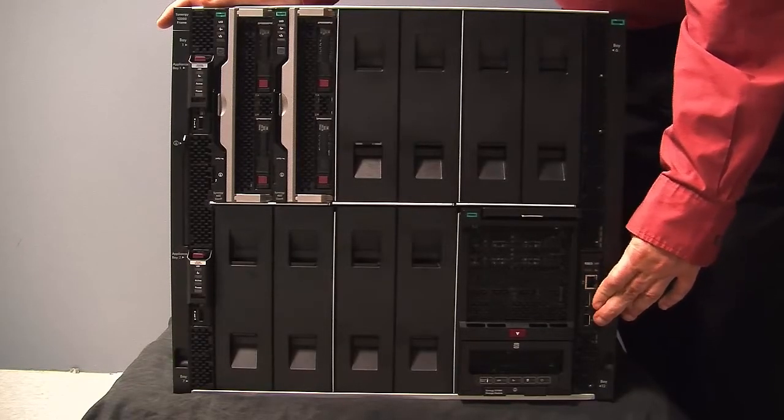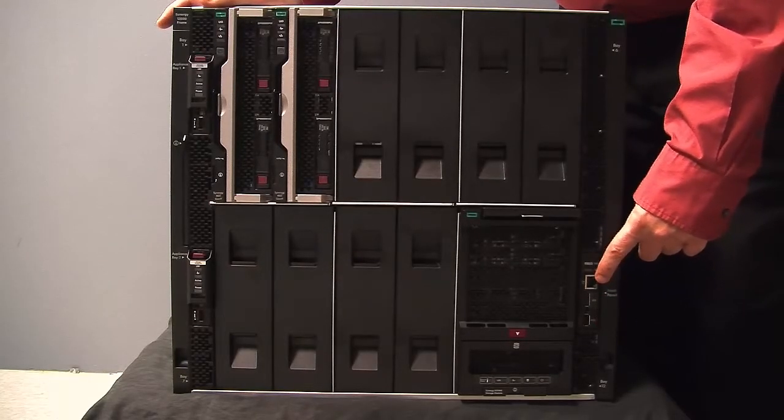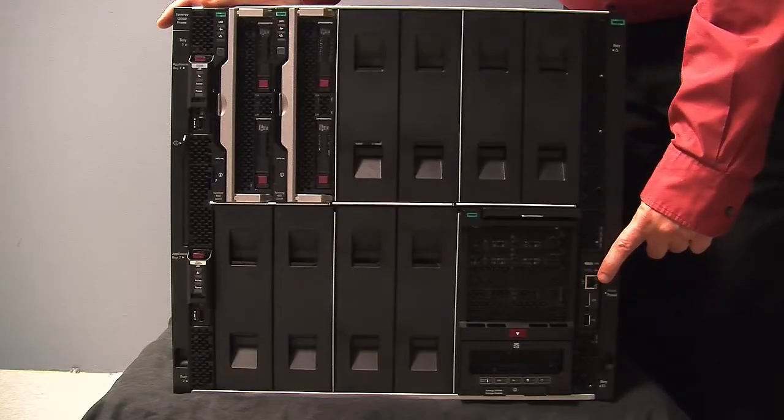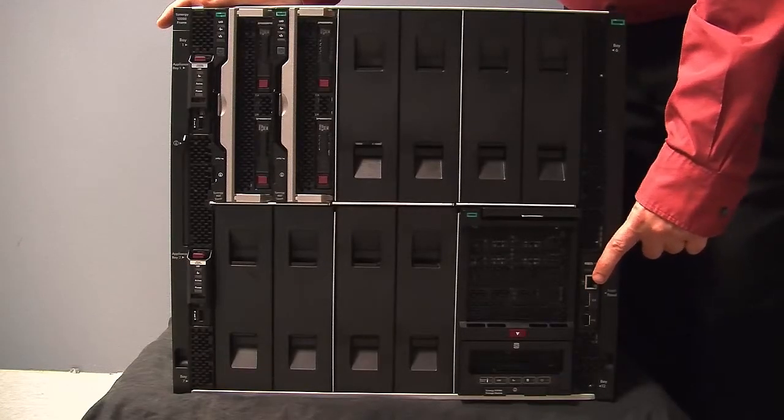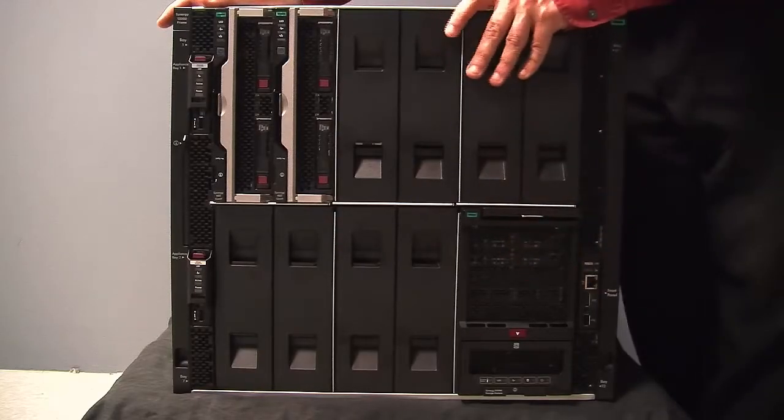Or you can use this port up here, which will be a front access Ethernet port. You can use a utility like VNC to be able to get in and initially configure this system. And then after that, you'll remotely manage this solution.